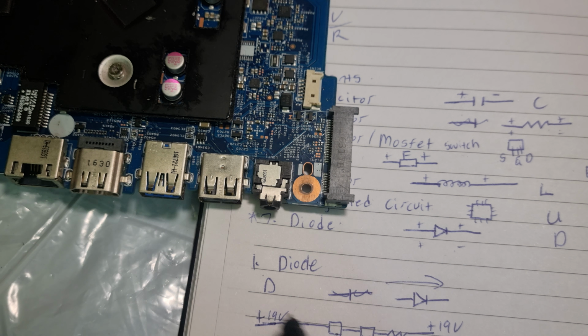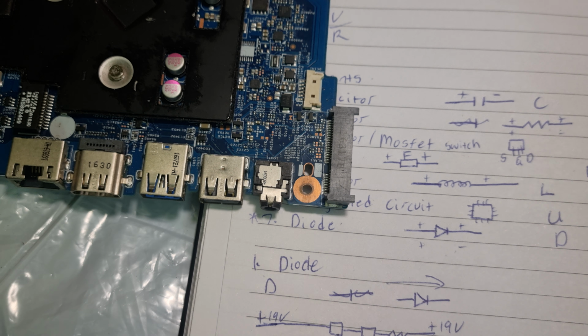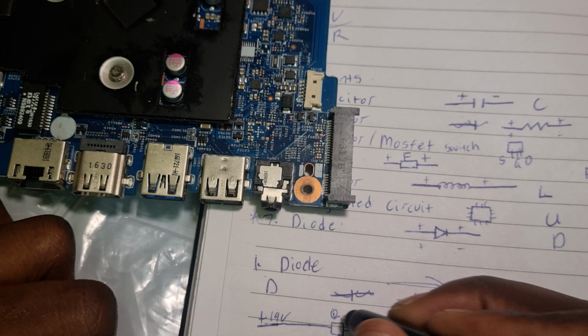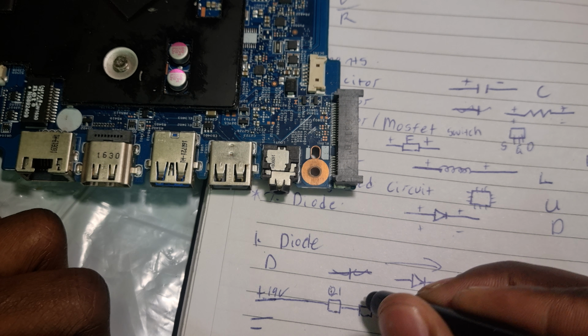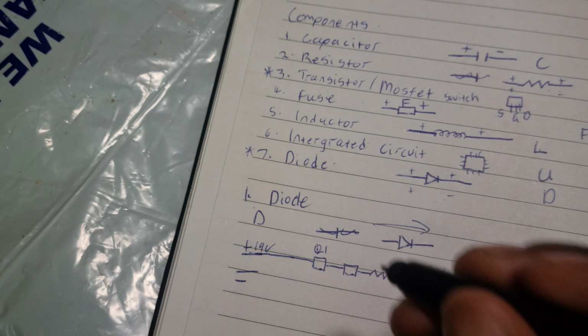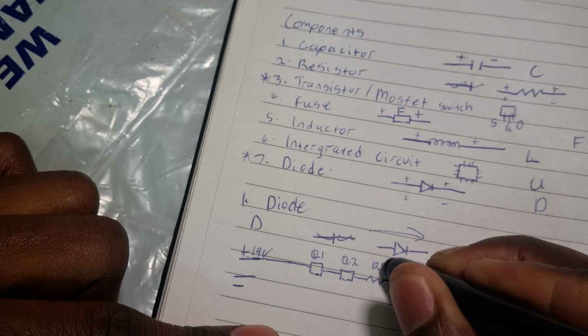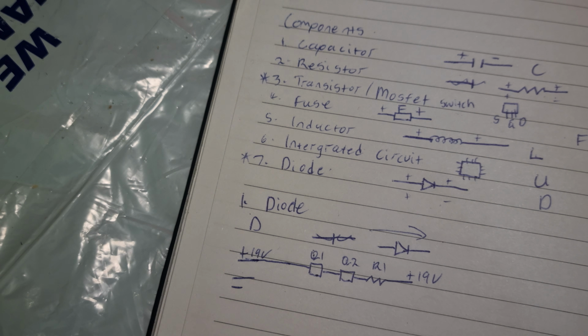We'll mark this as our Q1, we'll mark this as our Q2, and we'll mark this as our R1.